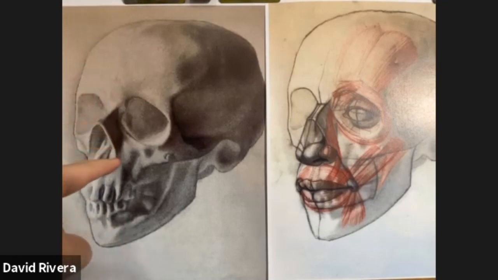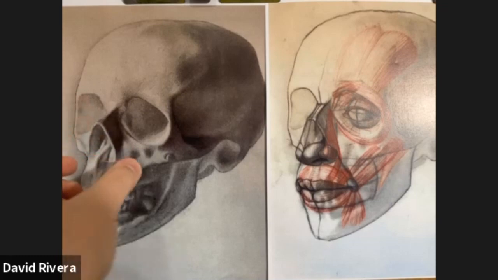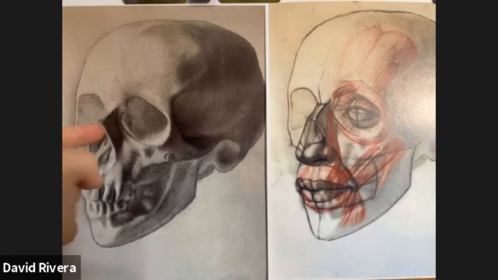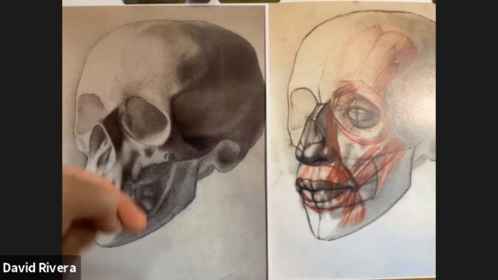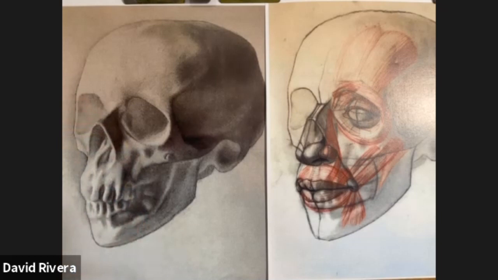This is really important to understand the shape of this aperture, because that really makes up the shape of the nose. So for example, if we're looking at an African American, they tend to have very broad noses. The aperture itself is much broader. So understanding that bone structure is important when we're working with different ethnicities.